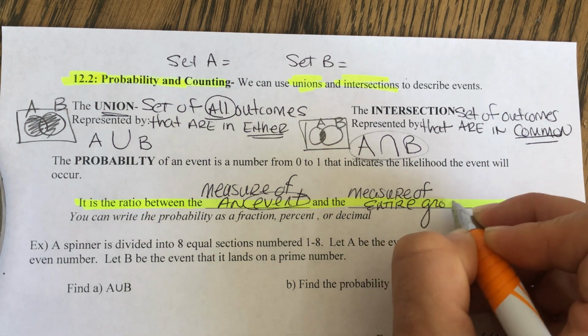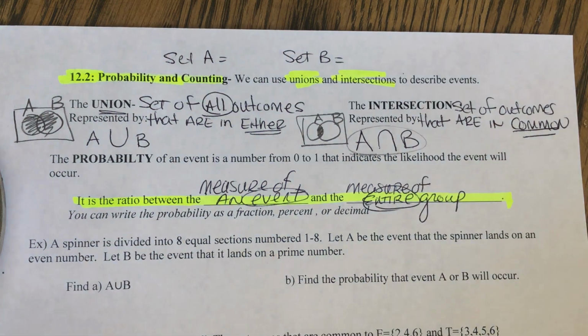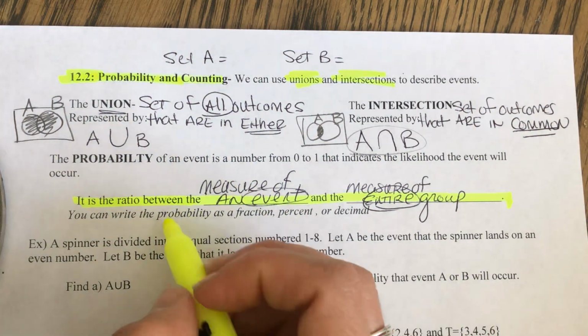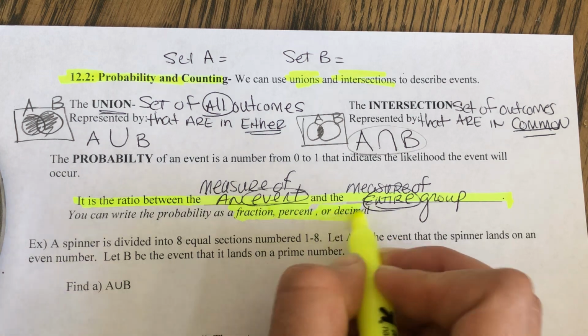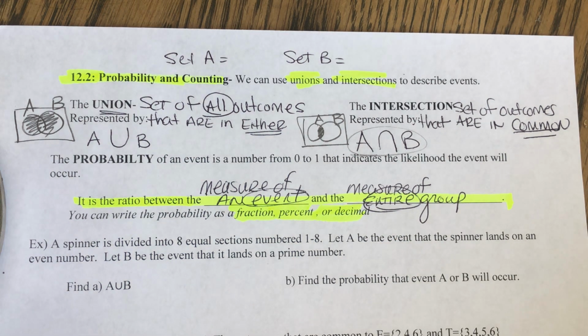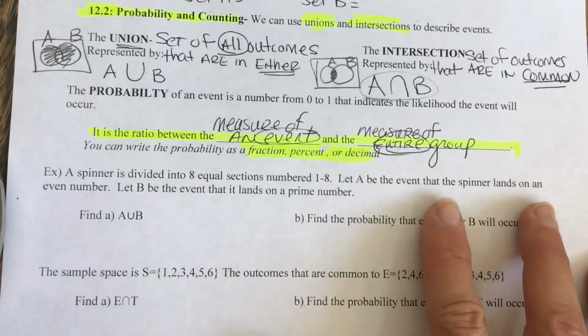It's like part over whole. And just so you guys see, you can write the probability as a fraction, a percent, or a decimal. So just make sure you're matching up what the textbook does or what I do. Obviously, any one is acceptable.